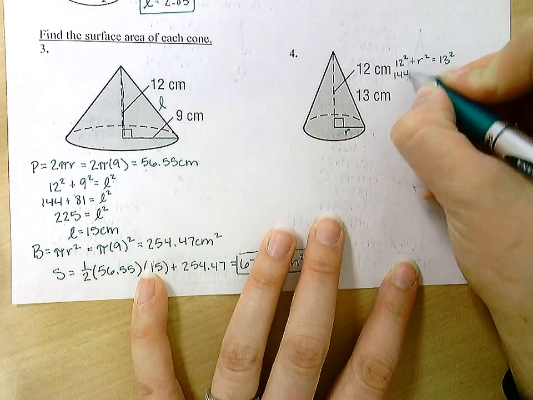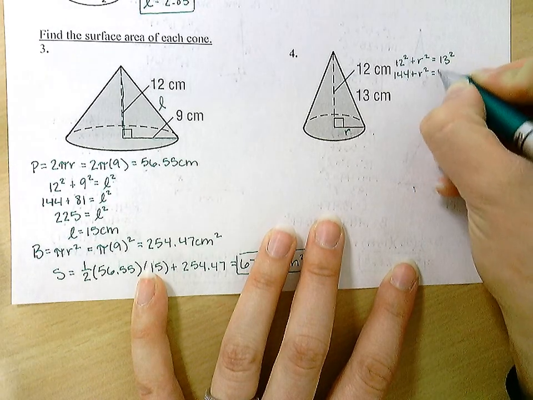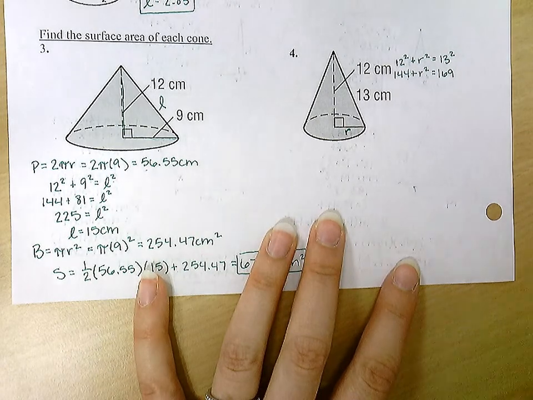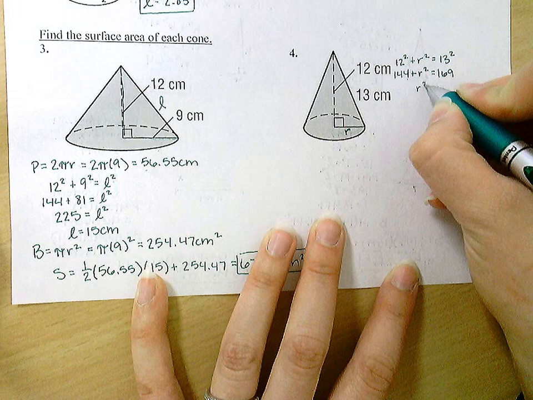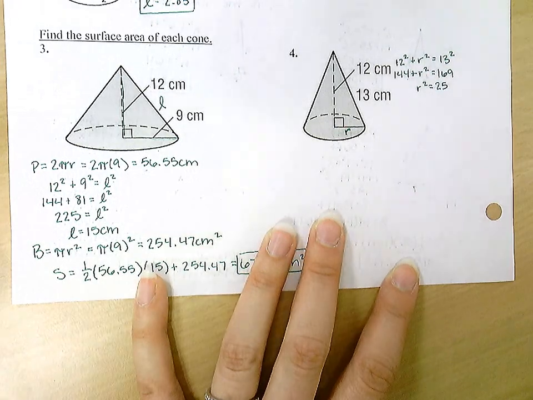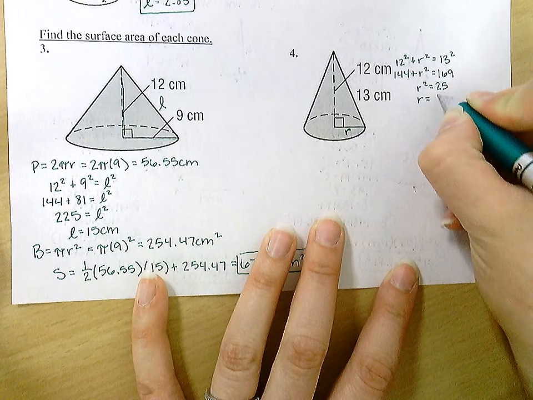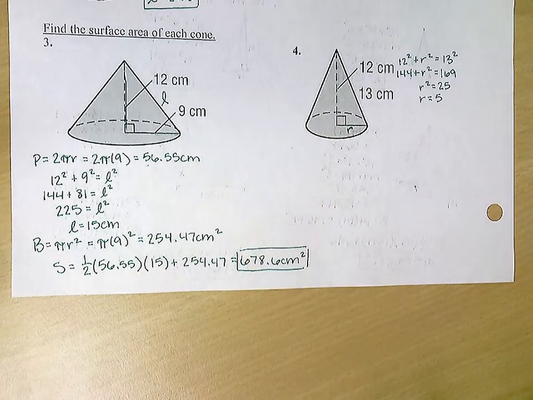So I have 144 plus r squared is equal to 169. Subtract 144 from both sides. Get 25. Then take the square root, and your radius should be 5.